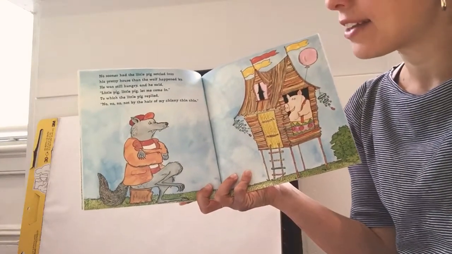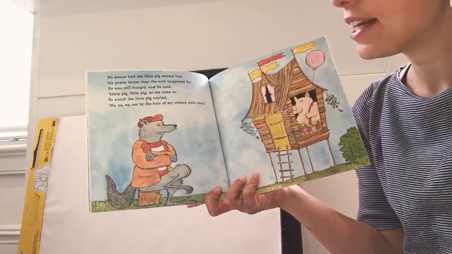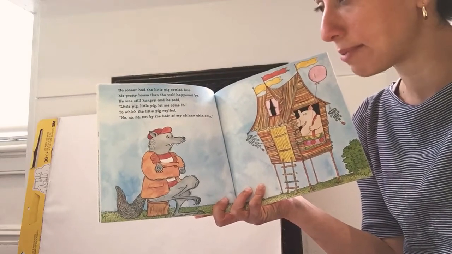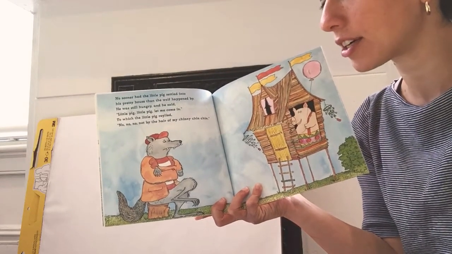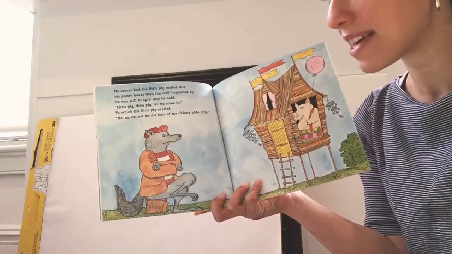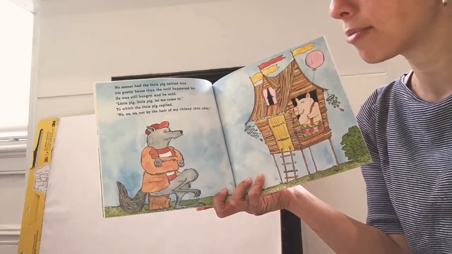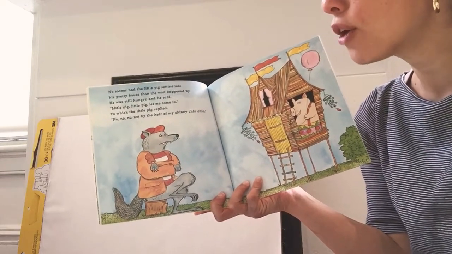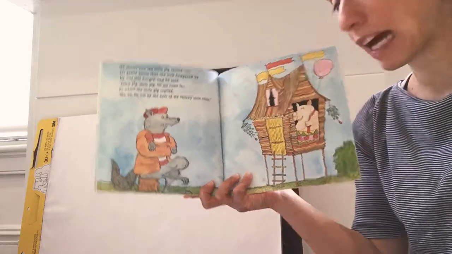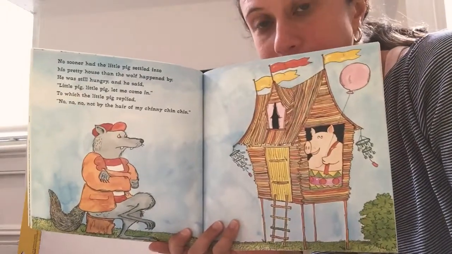No sooner had the little pig settled into his pretty house than the wolf happened by. He was still hungry and he said, "Little pig, let me come in." To which the little pig replied, "No, no, no, not by the hair of my chinny chin chin."